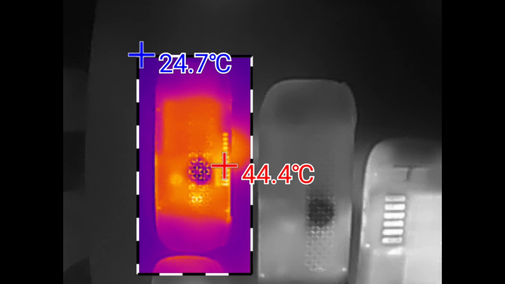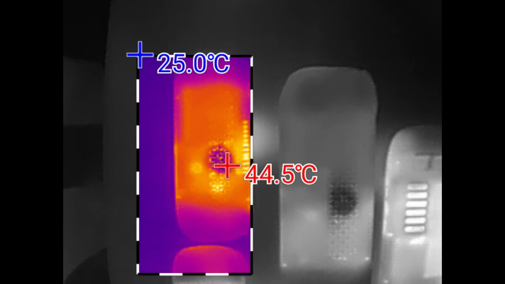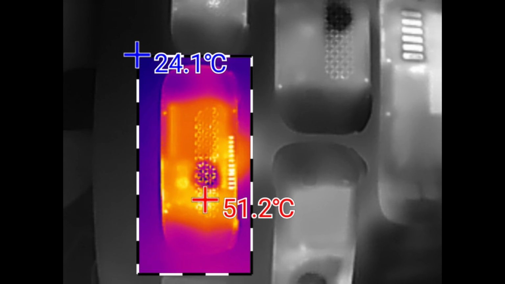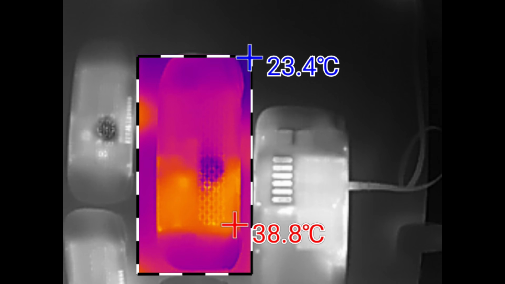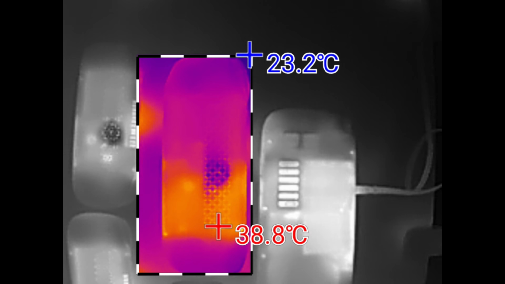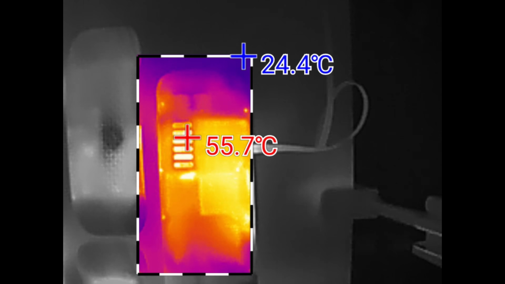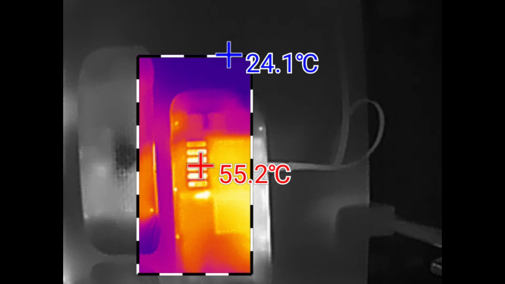The hottest point of the Retroid Pocket 5 at the back is 44 degrees. The Retroid Pocket G2 is 51 degrees, quite toasty. The Odin 2 Portal on the back is only 39 degrees, keeping nice and cool. Similarly, the Konkr Pocket Fit is only about 40 degrees on the back as well, also doing a good job of dissipating that heat. The Samsung Fold 7 is 42 degrees, so quite warm, but not anything crazy. And the Steam Deck is 55 degrees on the back. That is a hot boy.